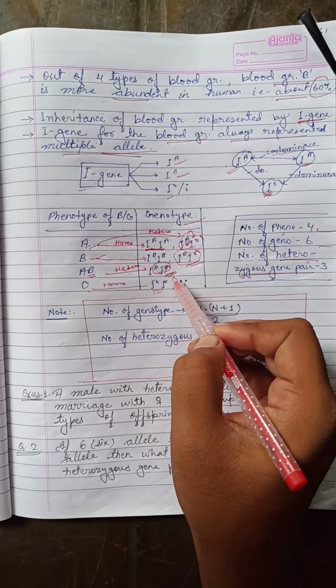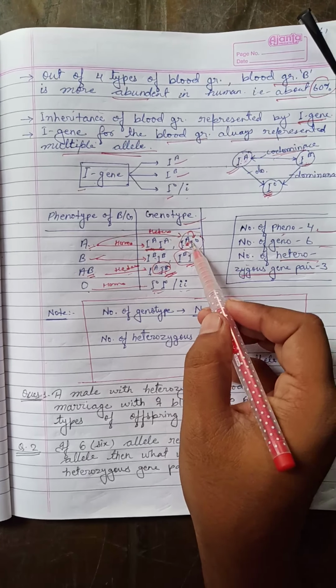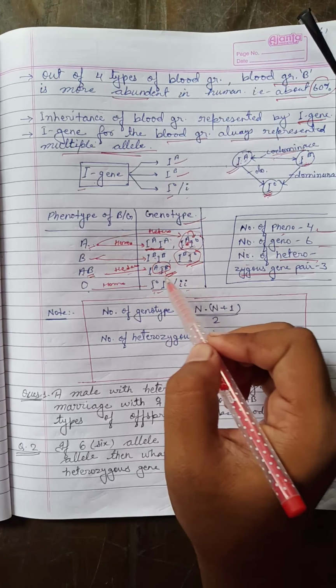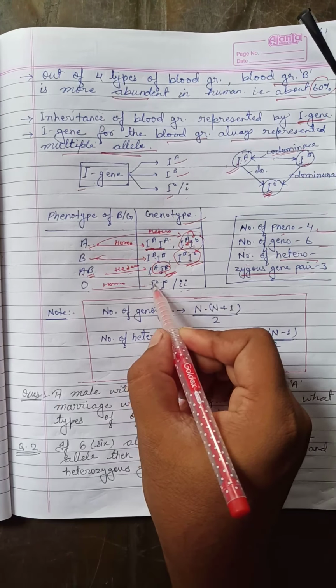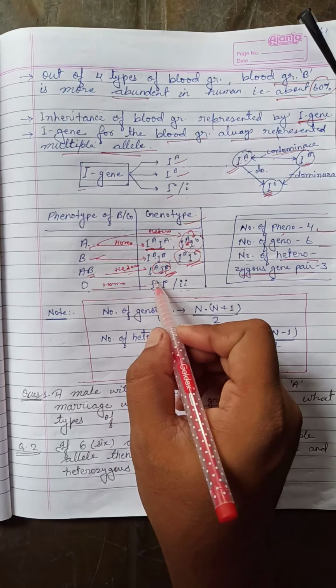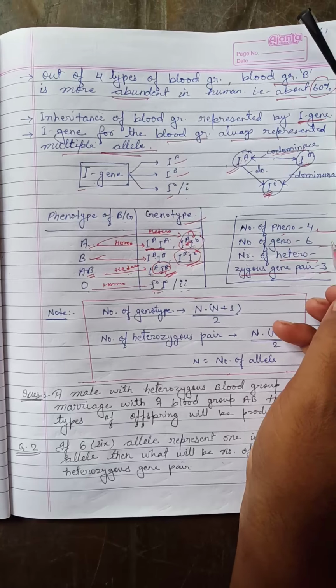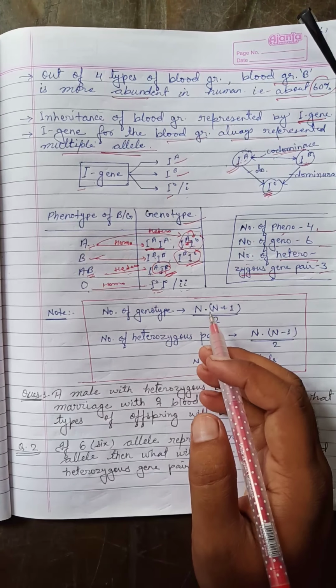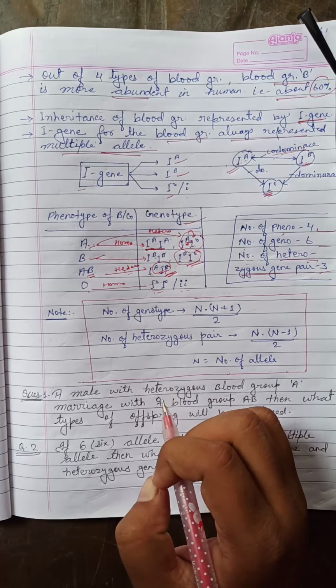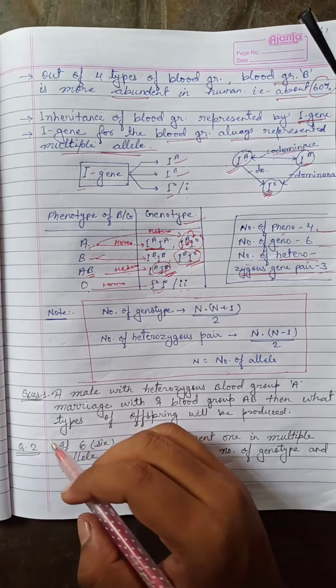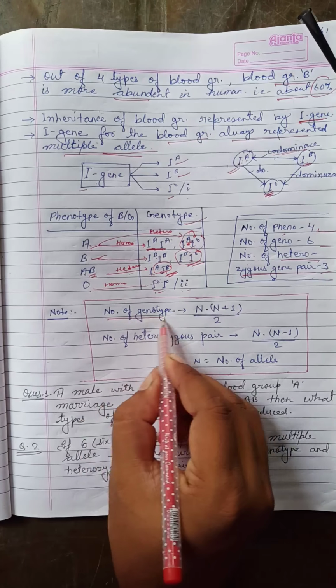And this is heterozygous condition 3. That means 1, 2 and 3. This is the heterozygous gene pair condition. That is 3. And we will also use a simple formula for multiple alleles and for the number of genotypes.